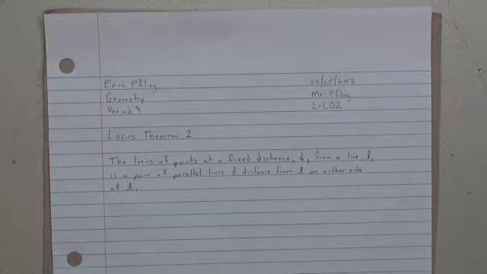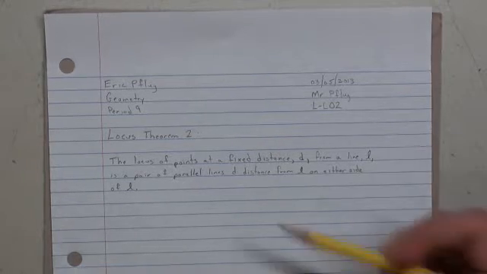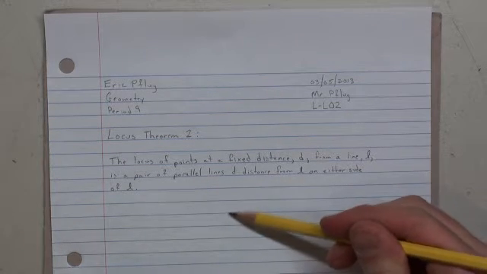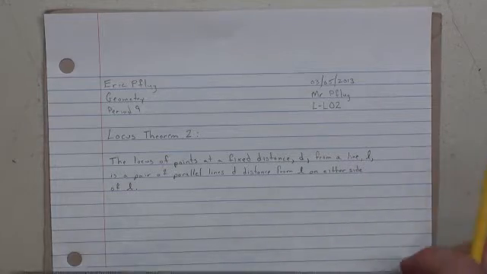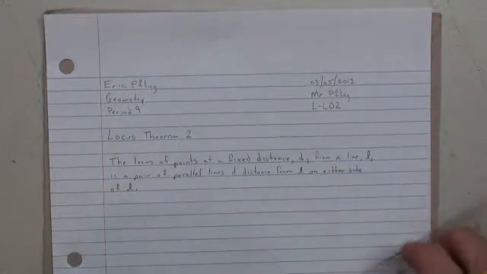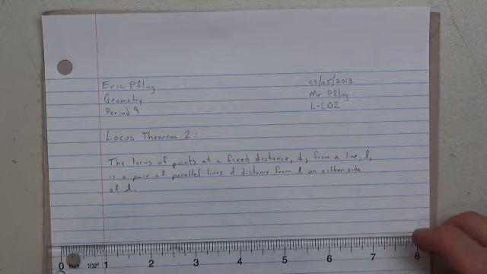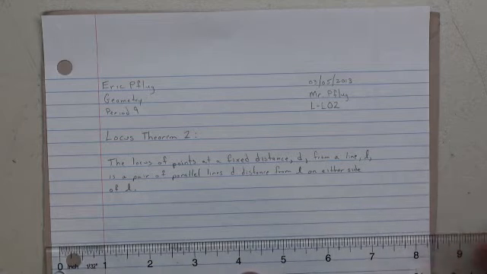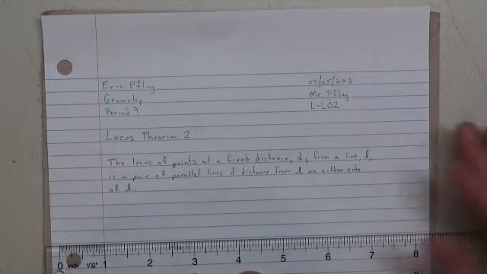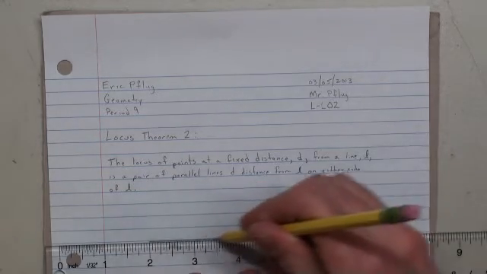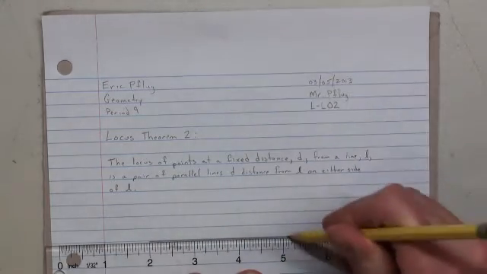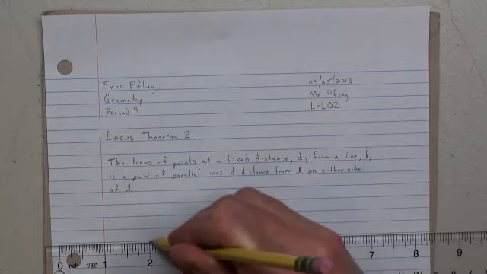And here's a picture of what it looks like. Go down 1, 2, 3, 4 lines. Okay? Make a line. I'm going to go from like the 2 to the 6.